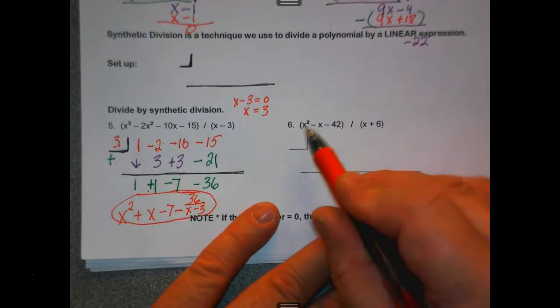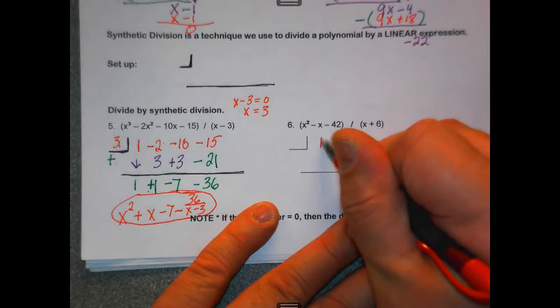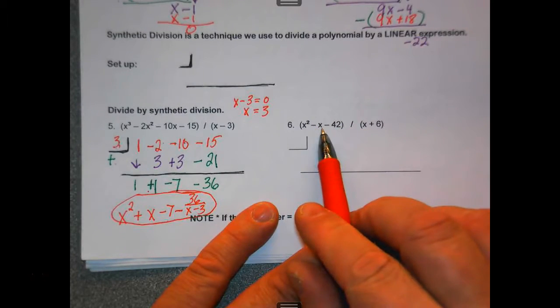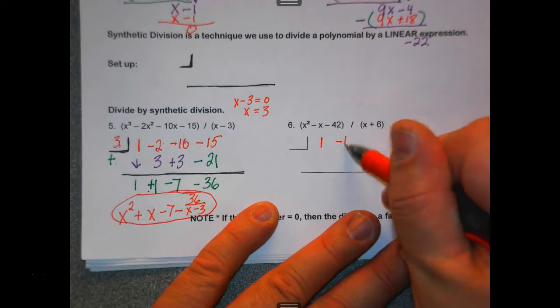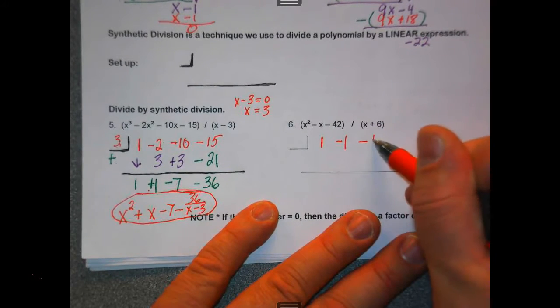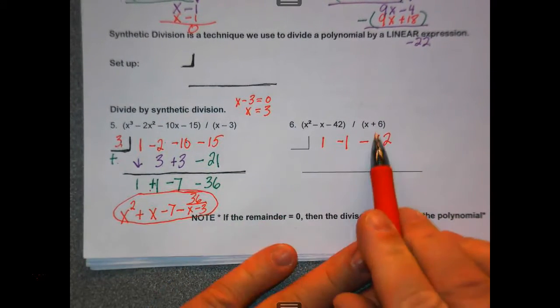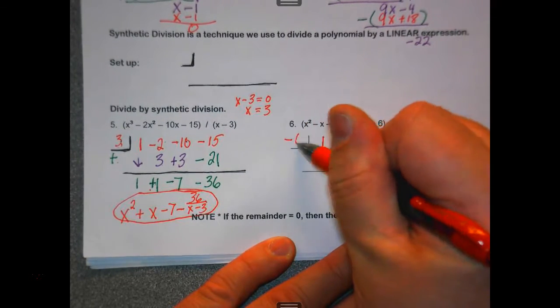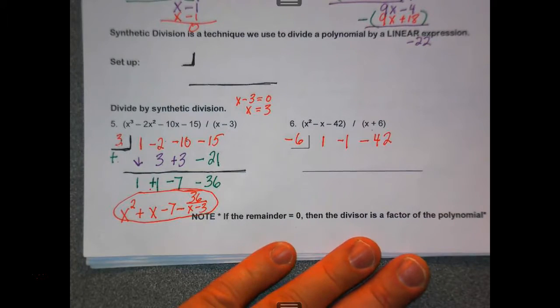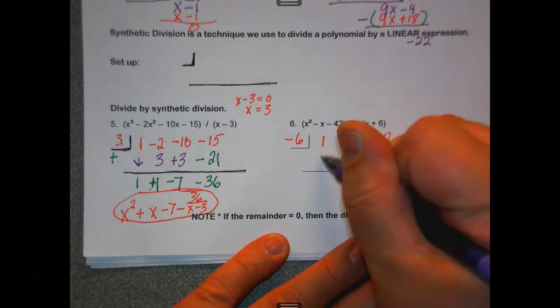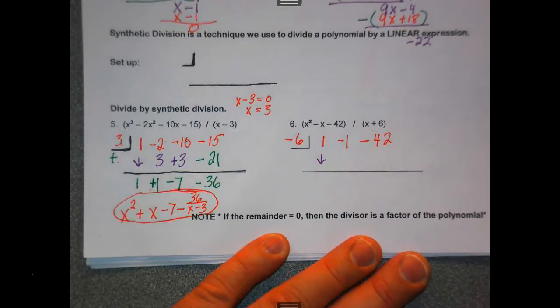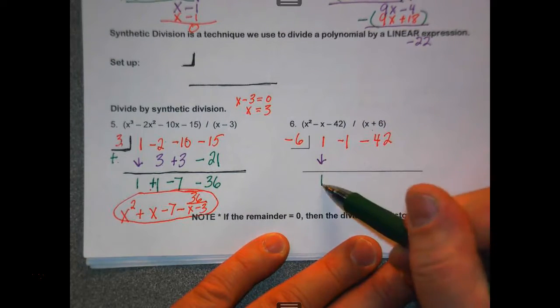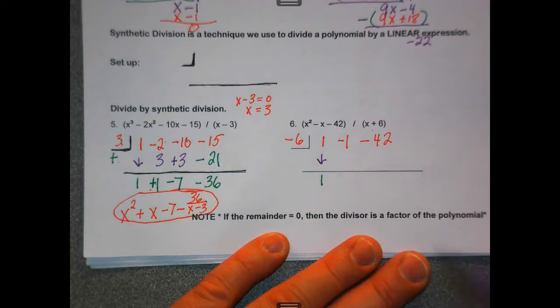Coefficient of x squared is 1. Coefficient of x to the first, negative 1. And my constant, negative 42. Okay, I'm going to divide it by negative 6, because that's what x equals. Bring down my 1. 1 times negative 6 is negative 6.